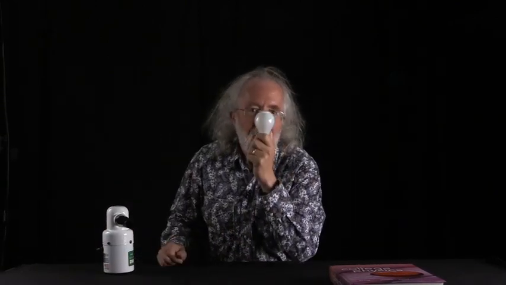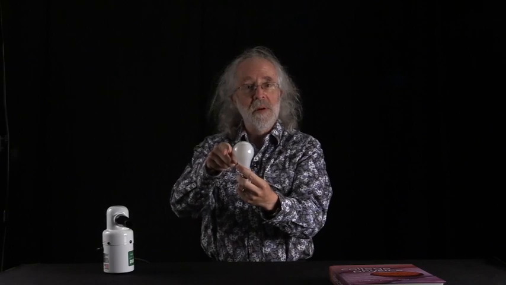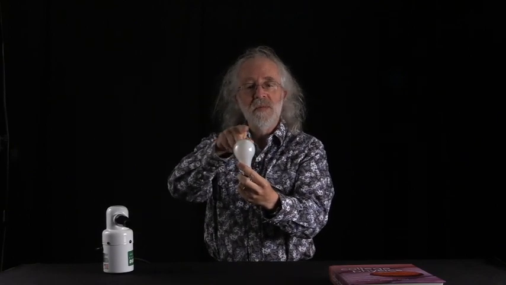Now the reason that happens has to do with the shape of the bulb and the way the air moves when it goes over top of the bulb. It's lightweight and it's round.